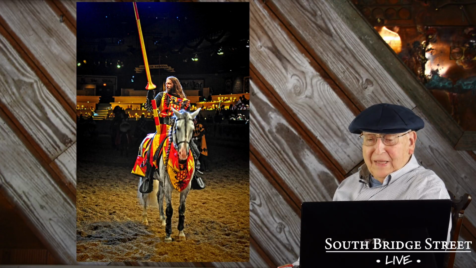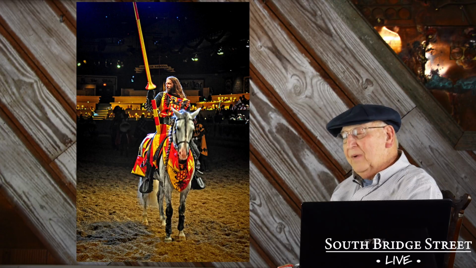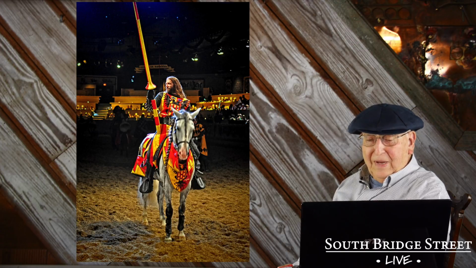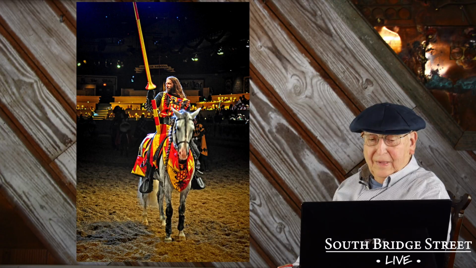And gee, I was able to get close enough. I got a front row seat. This is a sort of an oval-shaped arena. I got a front row seat, not on the side, but toward the rounding of the oval on the end. It worked well. It was a good seat to work with. And I was able to get some decent shots with that 35 millimeter lens.